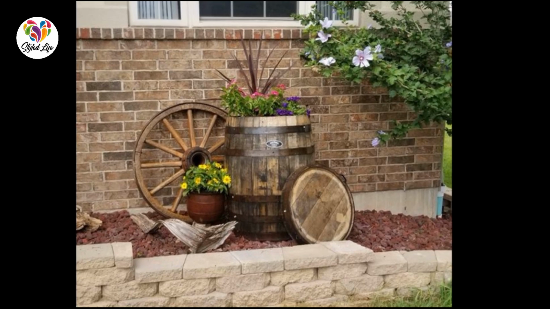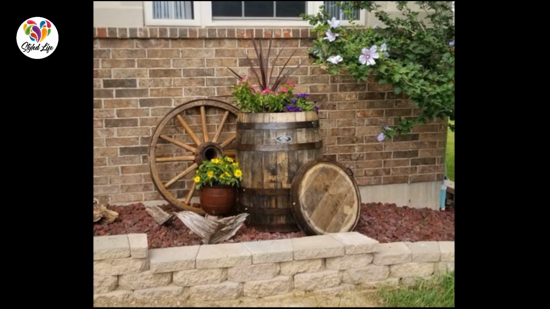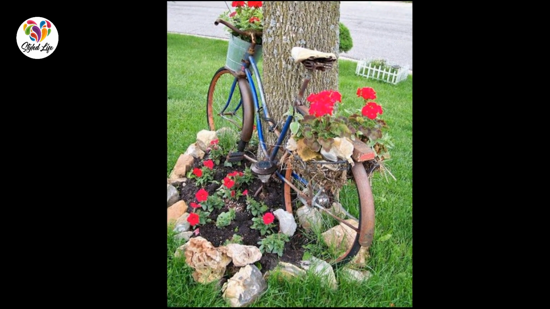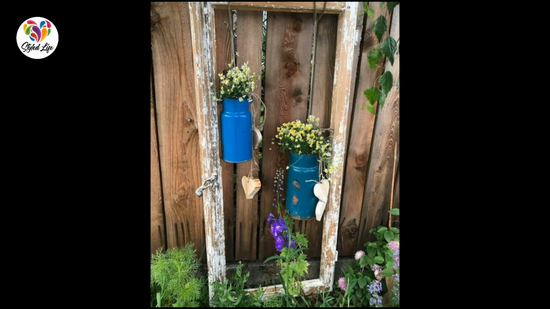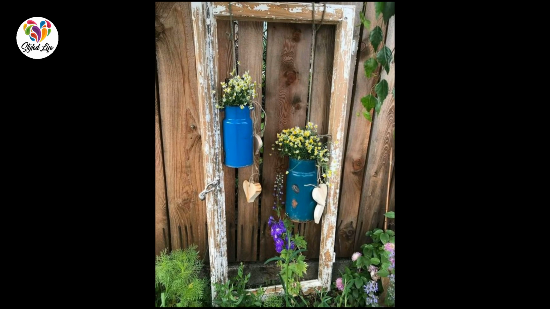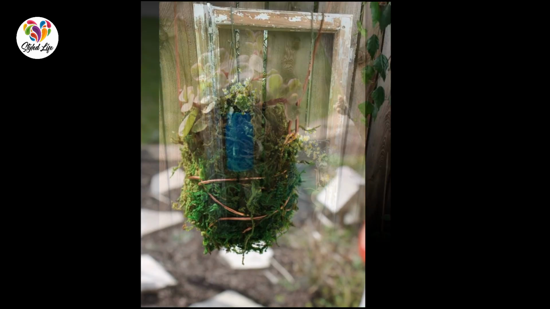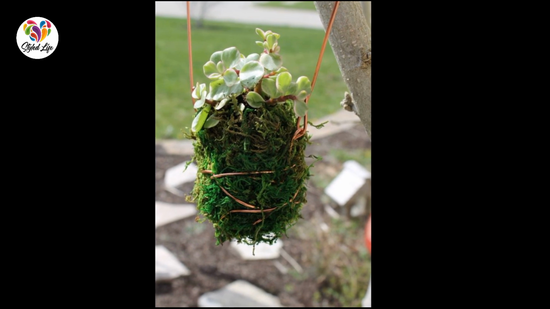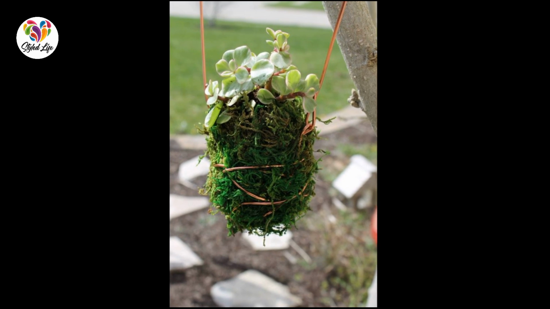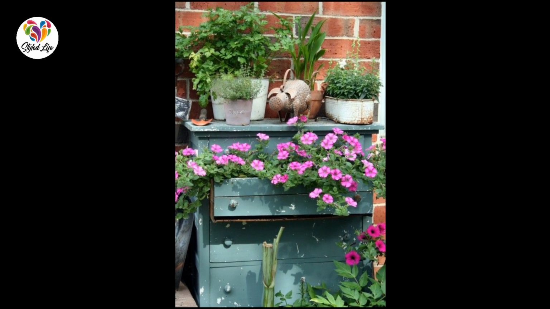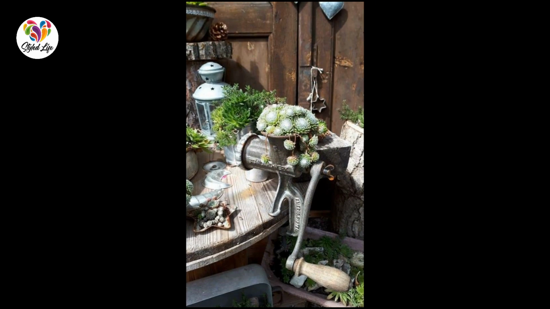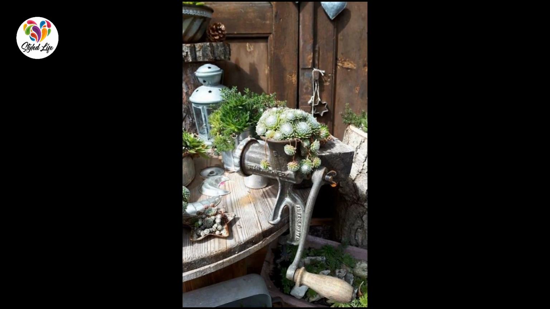The terms rustic and garden decor seem like a perfect match. After all, what is more natural than an outdoor garden? There are plenty of possibilities when it comes to rustic garden decor. There are several different materials that you can introduce into your garden, or you can work with what is already there to spruce it up and give it a rustic feel.